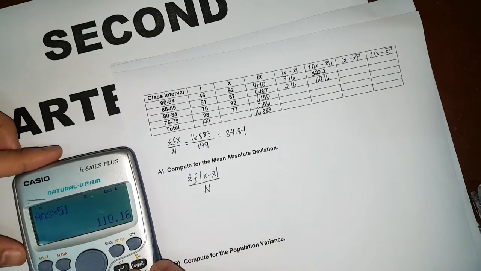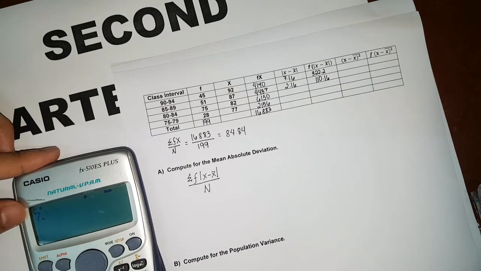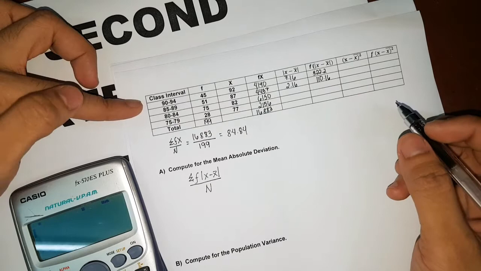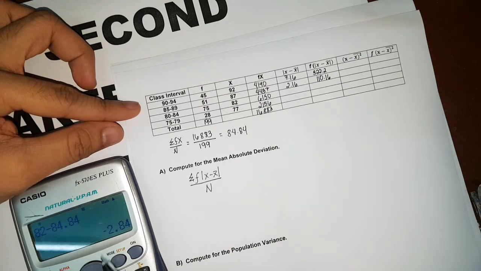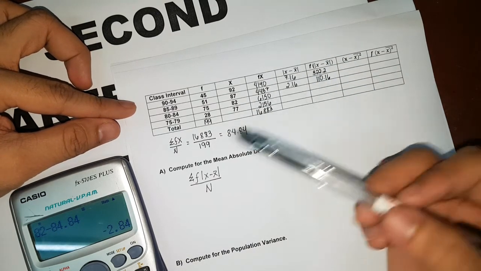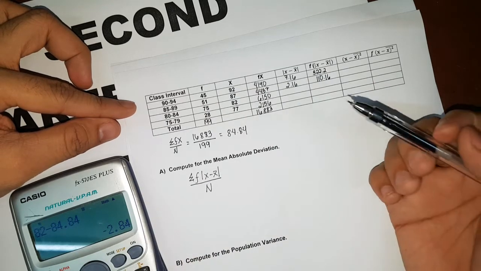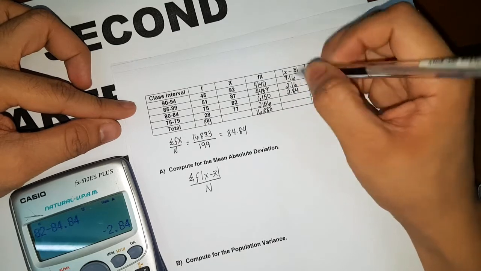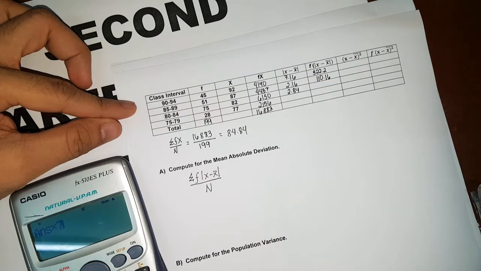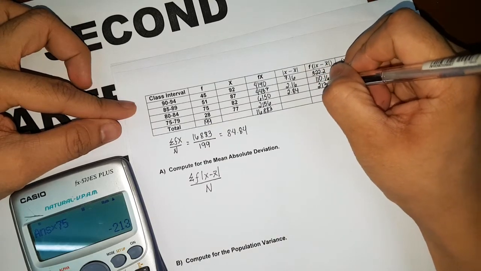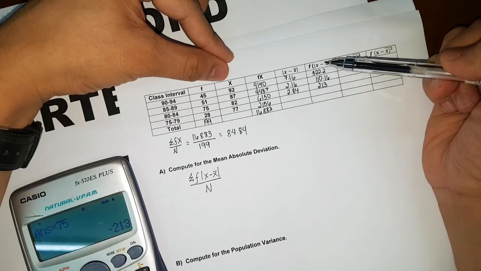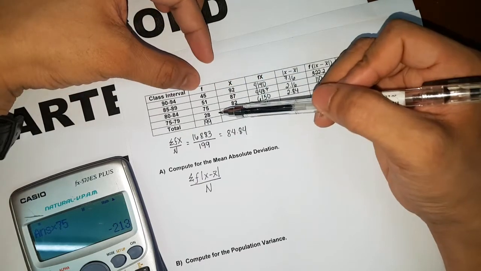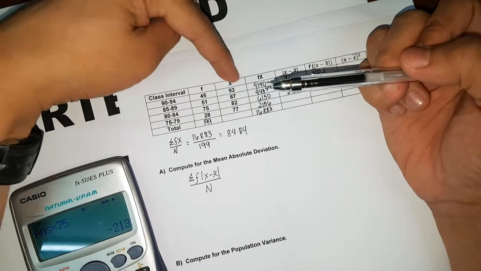Let's be careful and check again. 7.16 times 45. Correct. Okay, next. 82 minus 84.84. We got a negative, but since it is an absolute value, what do we do? We remove the negative and turn it to positive. So 2.84 times 75 is 213. Be careful, because you always make mistakes in multiplying the absolute value of x minus mean. It should be multiplied by the frequency, not x. It is a bit confusing, but your answer must be correct.